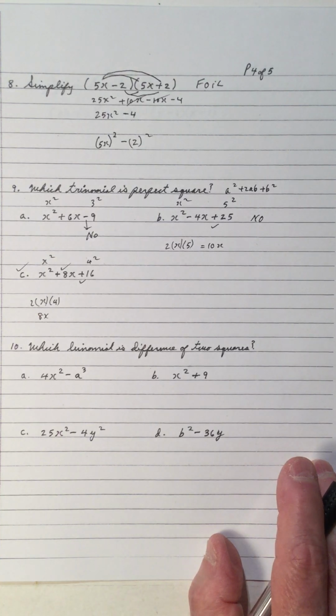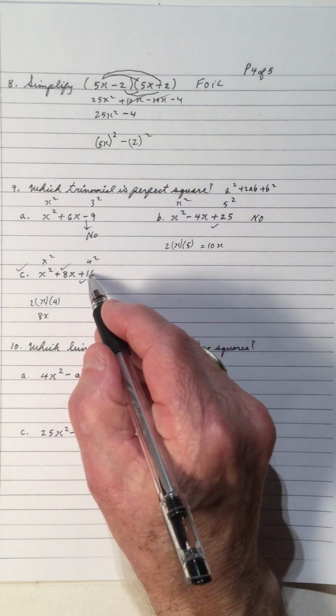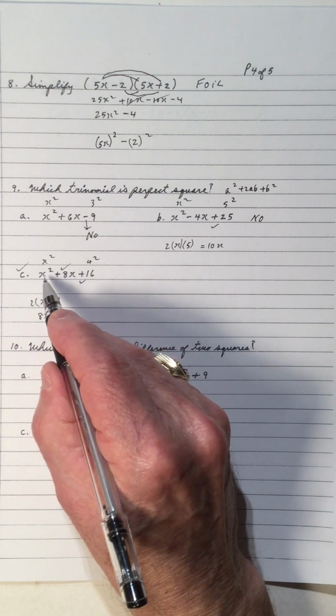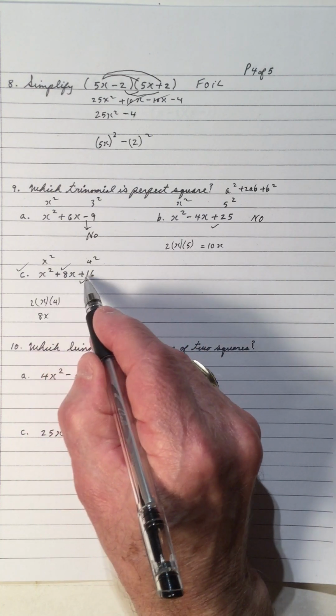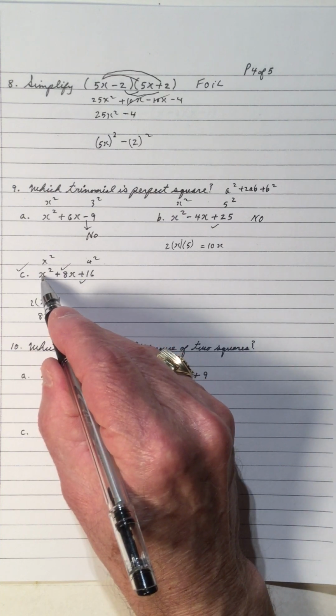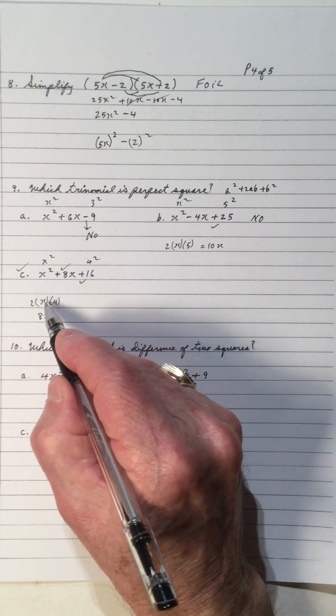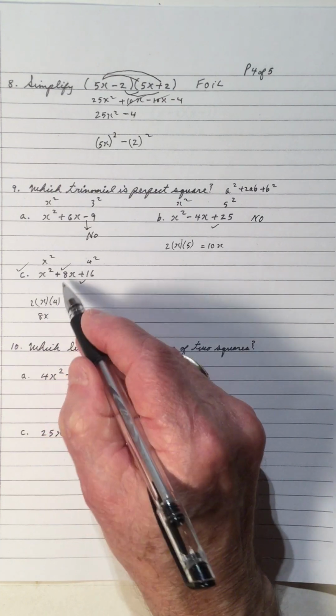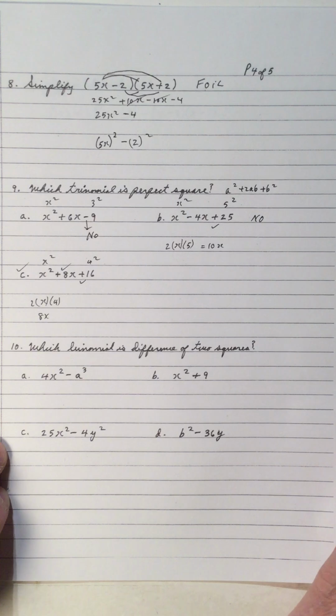Again, the first and the last terms of the trinomial are perfect squares. There has to be a plus on the end. And the middle term is made up of the square root of each of these terms. You take the square root of the first term and the square root of the last term, which is what I did right here, x and 4, and double it. And if it gives you the middle term, it's a perfect square trinomial.